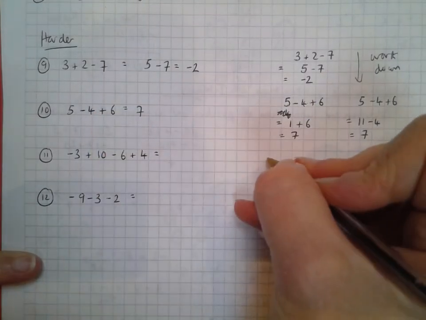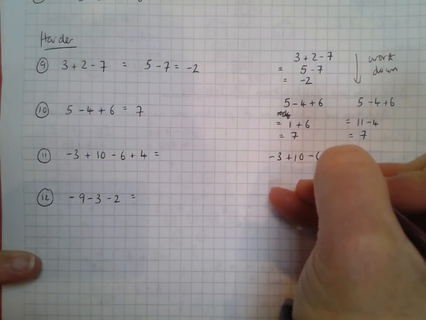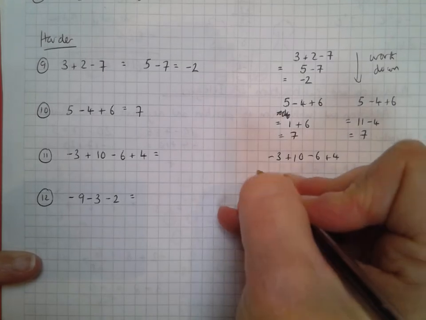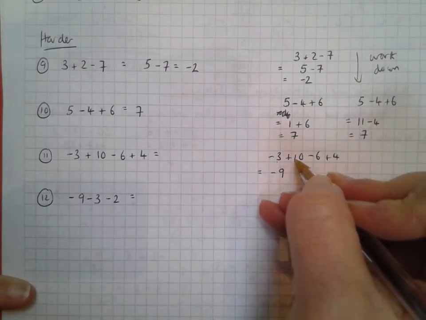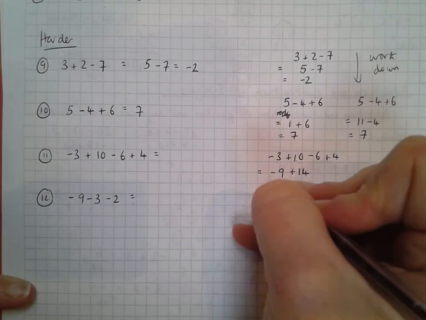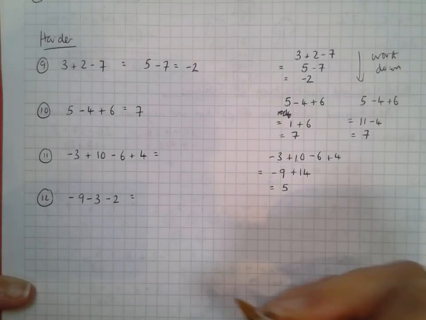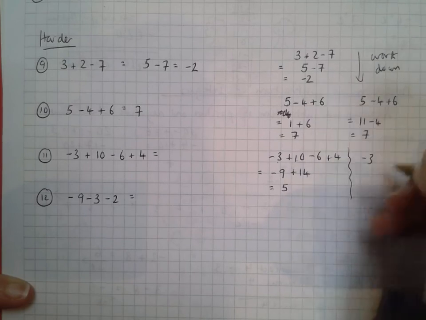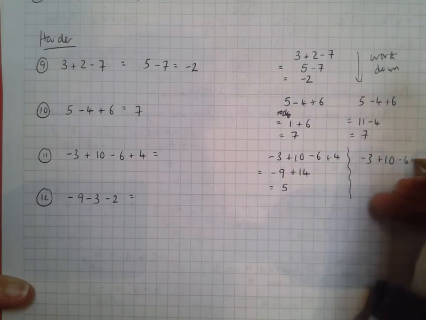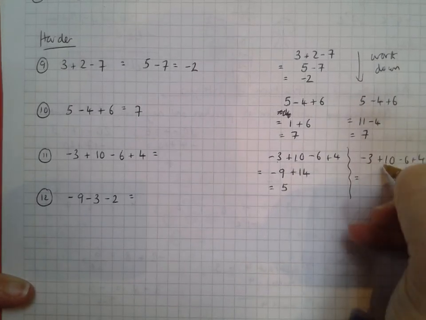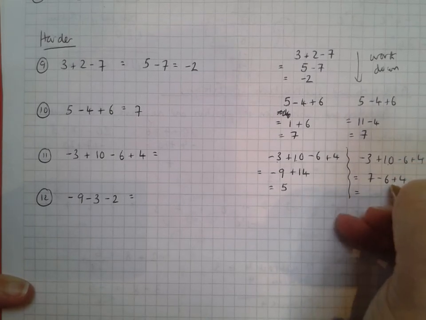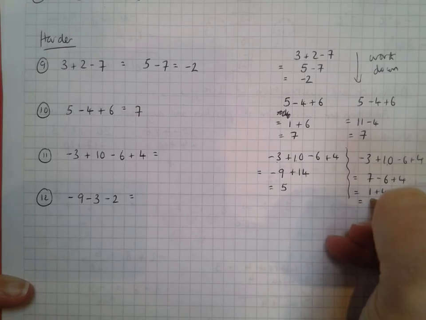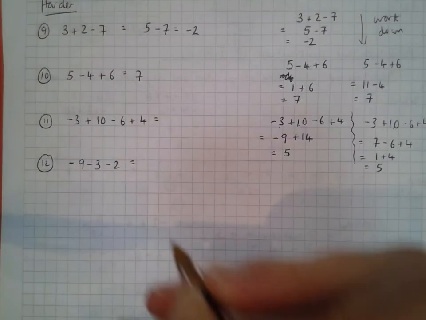Minus 3 plus 10 minus 6 plus 4. I might say minus 3 and minus 6 is minus 9. 10 plus 4 is 14. So my answer is 5. Or I might say minus 3 plus 10 minus 6 plus 4. Minus 3 plus 10 is 7. 7 minus 6 plus 4. 7 minus 6 is 1. 1 plus 4 is 5. So the answer to this is 5.